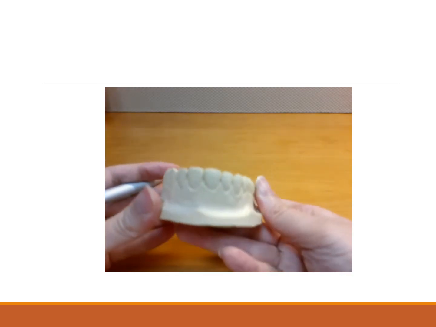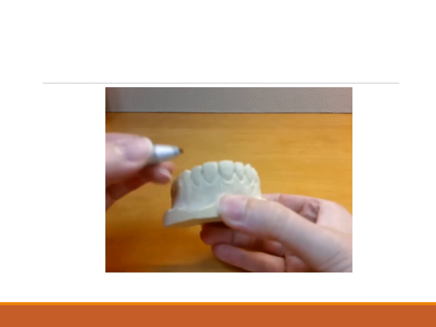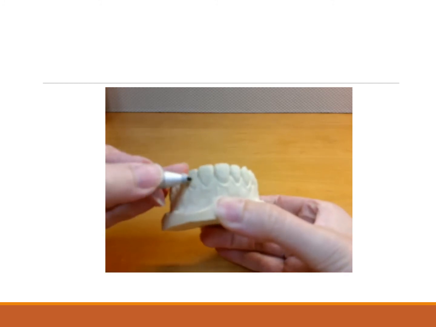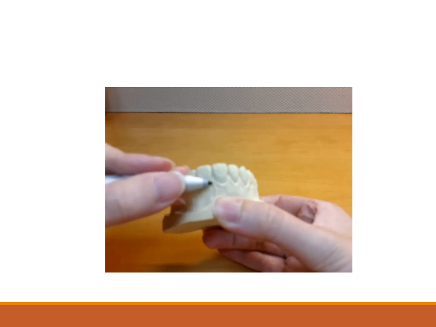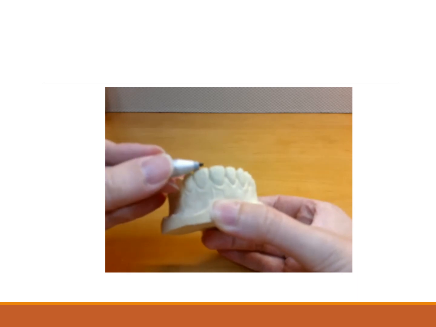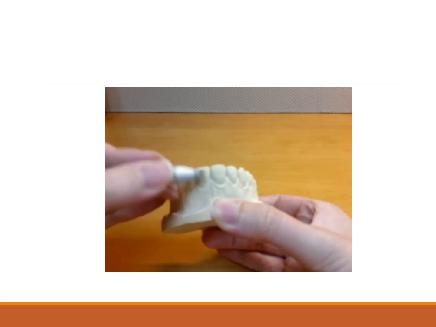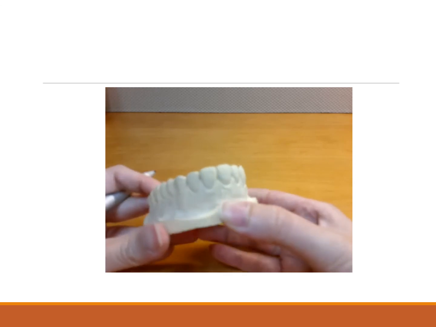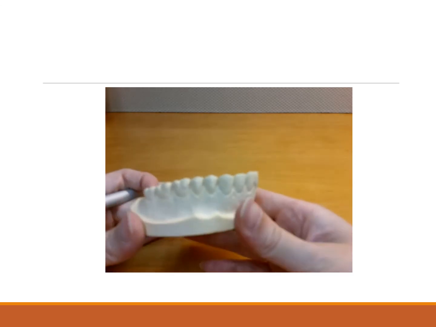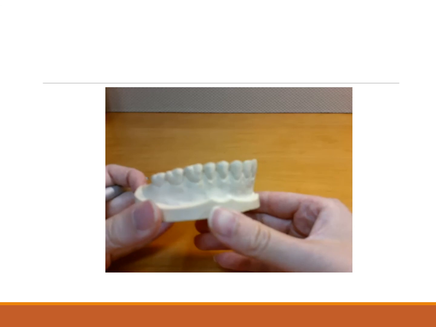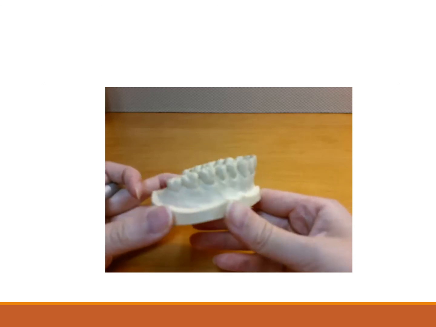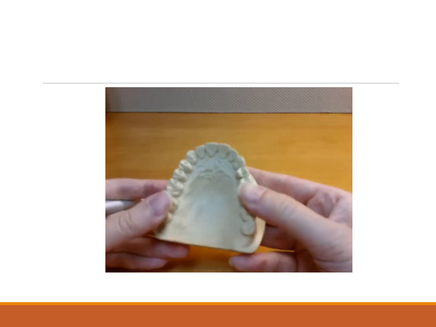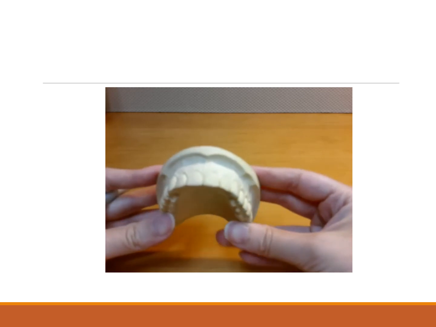You won't see it on the stone cast, but on your Typodont, you will have interproximal contact areas where light will show through in the embrasures gingivally and occlusally or incisally. So you want to make sure your interproximal contact is a point where light does not come through, because if light does come through, you have an open contact and that's a food trap.